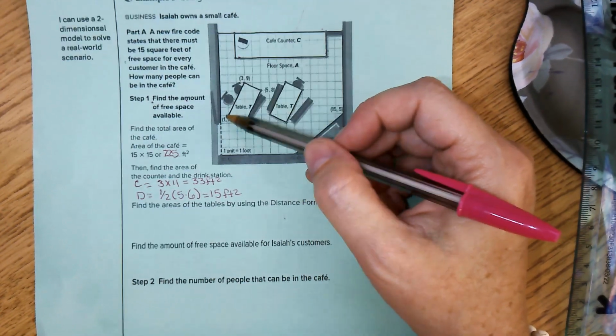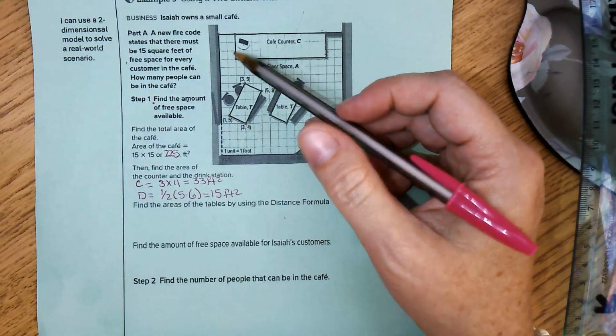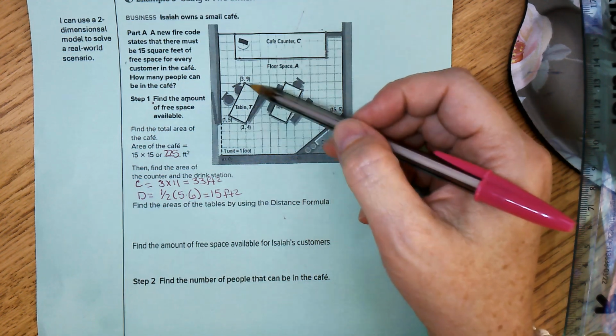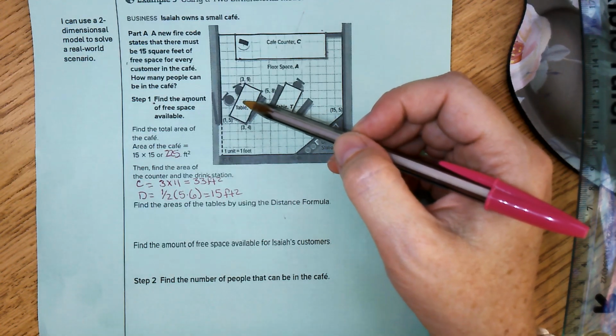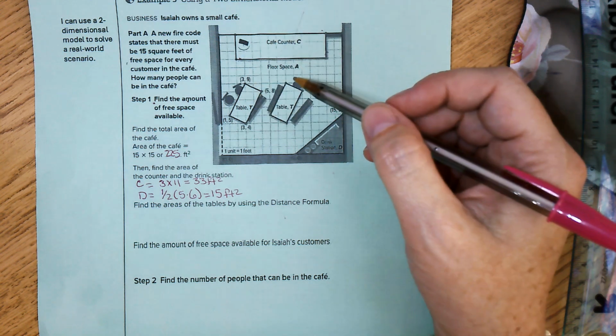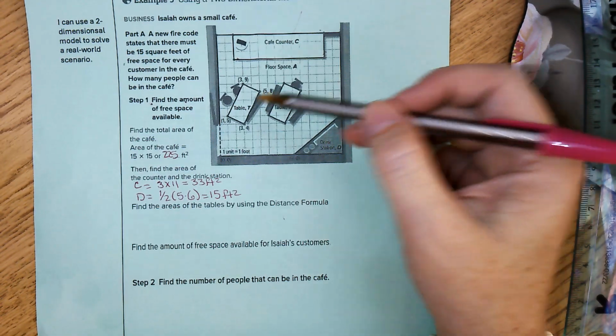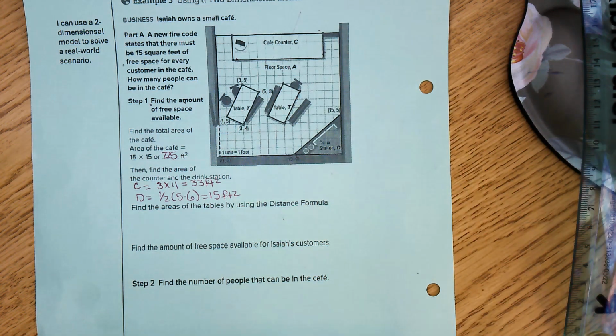Once we find the length and width using the distance formula, then we have to multiply length times width to find the area inside of this table that it's occupying, the space. And because there are 2 tables, you're going to multiply it by 2. All right.